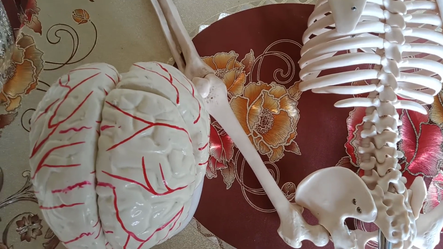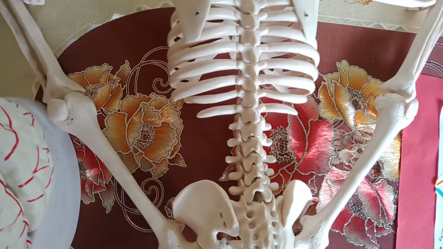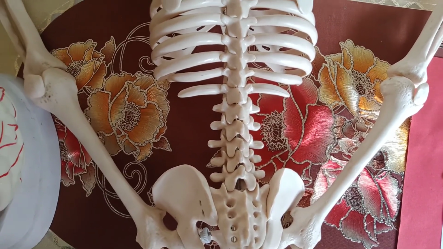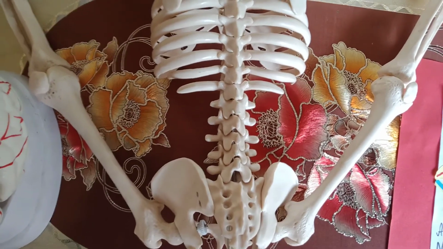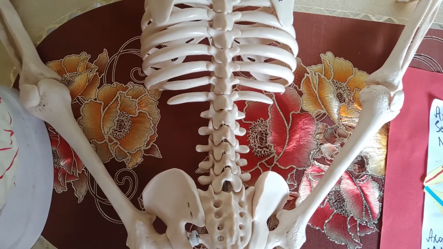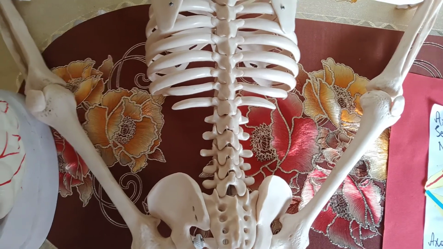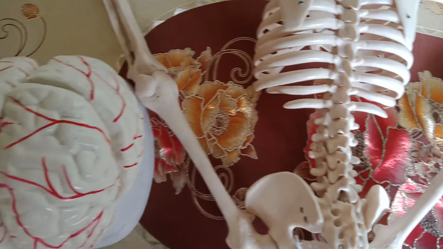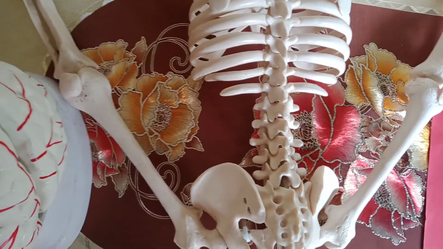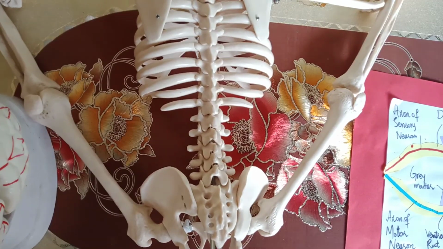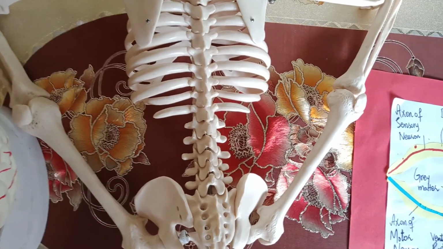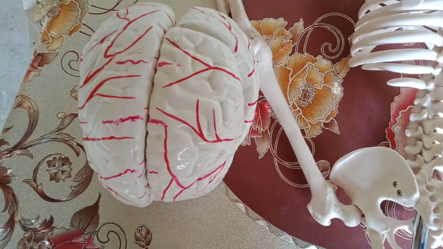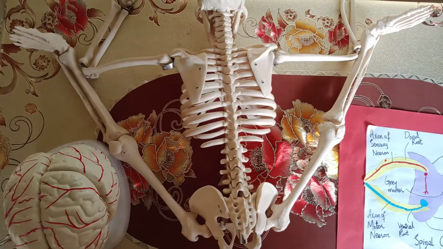Humans have 12 pairs of cranial nerves, while those that arise from and go to the spinal cord are spinal nerves, and they are 31 pairs. Some cranial nerves are motor and some are mixed. On the other hand, all spinal nerves are mixed nerves. Therefore, spinal nerves are mixed nerves, and cranial nerves are motor and some are mixed.